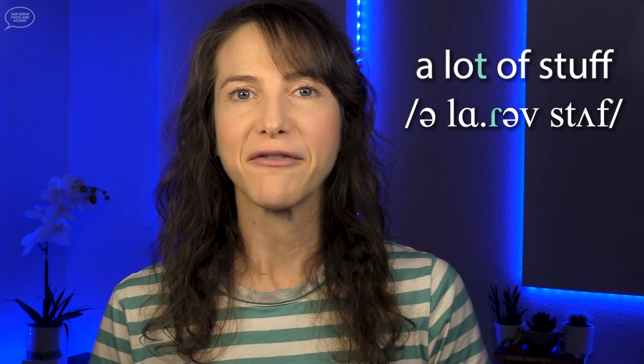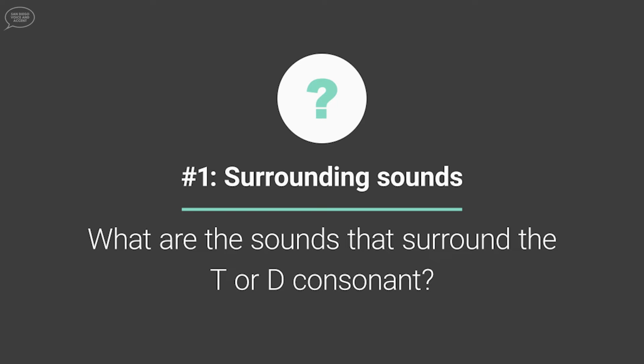A lot of stuff. You have to pay attention to two things in order to determine if you should use the flap. Number 1, pay attention to the sounds that surround the T or D consonant.